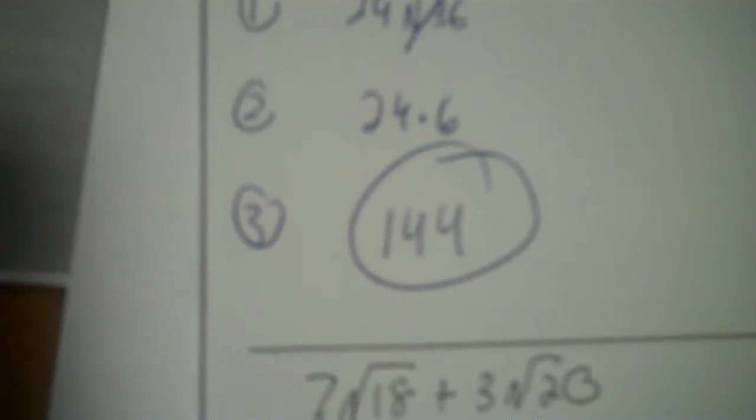Now in step 3, simplify the outside. Well, there's no square root, so simplifying the outside is just me taking 24 times 6. It's 144. Okay, there you have it. Now the next one's different.